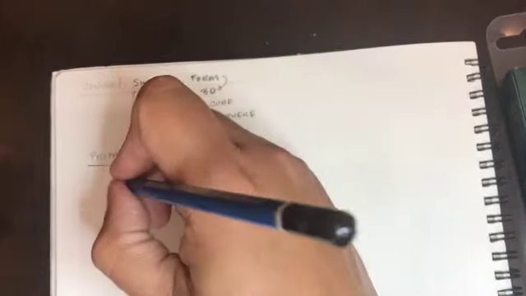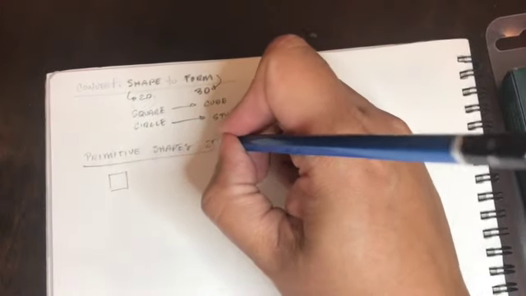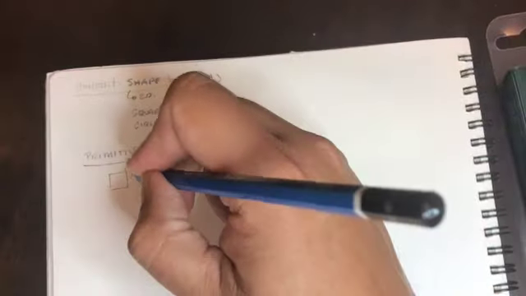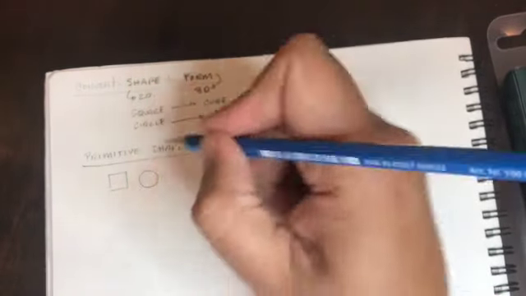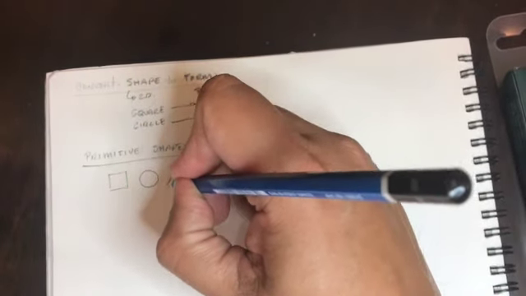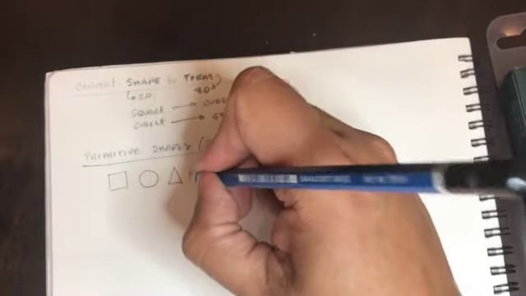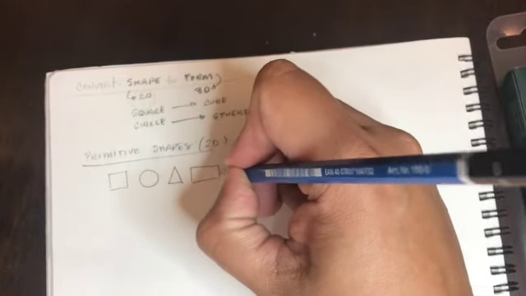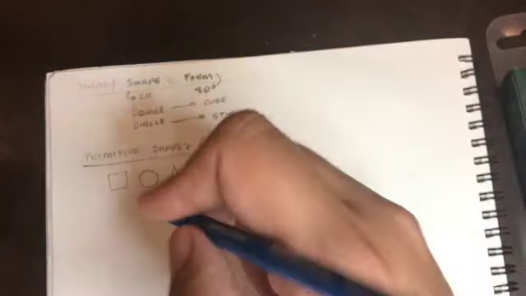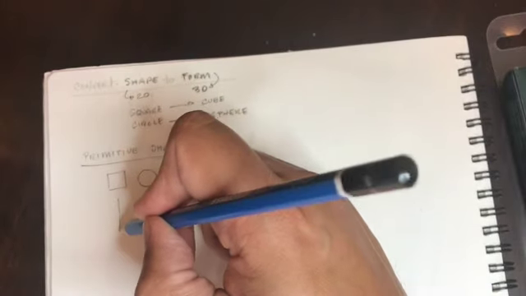So we have a square, we have a circle. Oh, and remember that these are all 2D, right? Shapes are two-dimensional. We have a triangle and we have a rectangle, and we could go on and on. We could even move into organic shapes if we want to and not just stick with geometric.